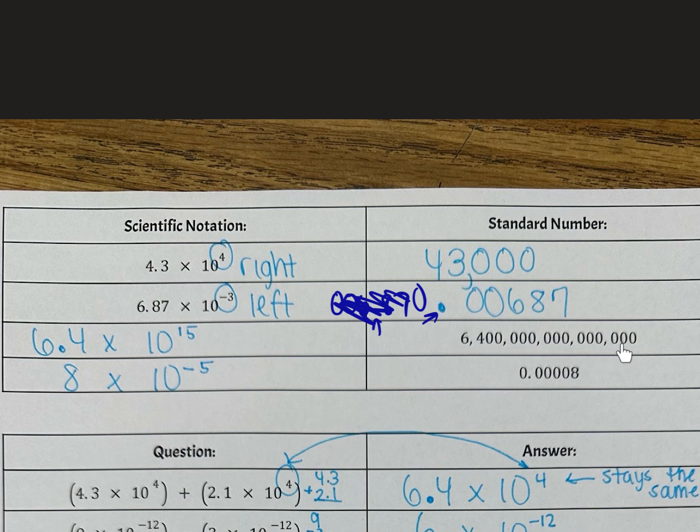All right, this guy, if I put the dot between the 6 and the 4, if I put it here and I count 1, 2, 3, 4, 5, 6, 7, 8, 9, 10, 11, 12, 13, 14, 15. My exponent is 15. I put the dot behind the 8. That would be 1, 2, 3, 4, 5 hops to the left. 8 times 10 to the negative 5th. Please do not put a dot here. This needs to be an X. Please put an X. Scientists do not use a dot when they're doing scientific notation.